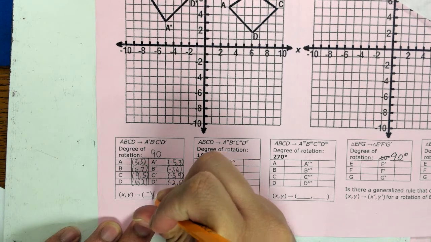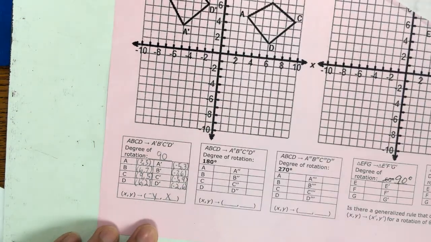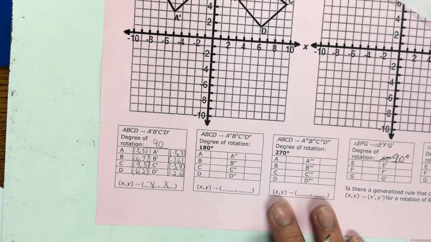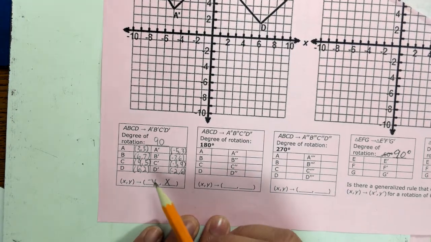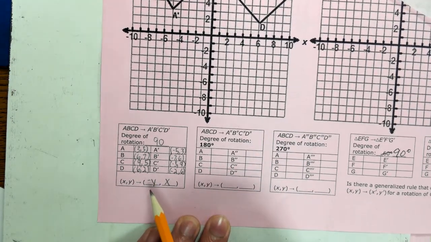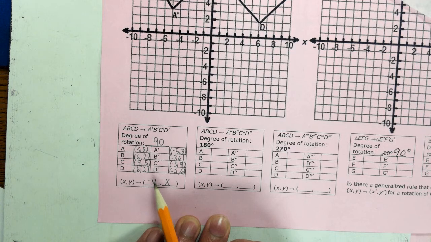So this tells me the pattern is negative y, comma x. When we say negative in the rule, this means change sign. So the y goes to the front, changes signs. The x goes to the back, it keeps the sign.